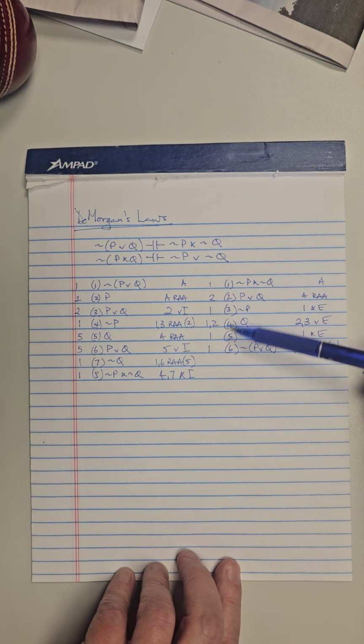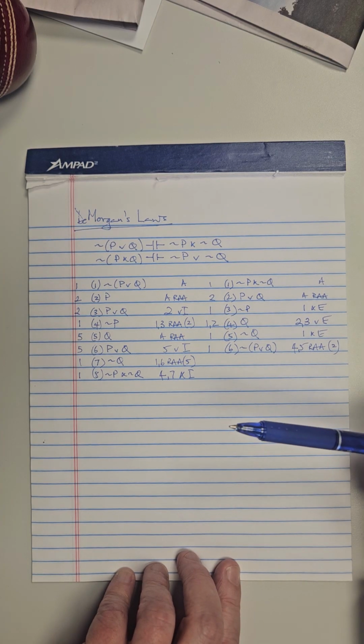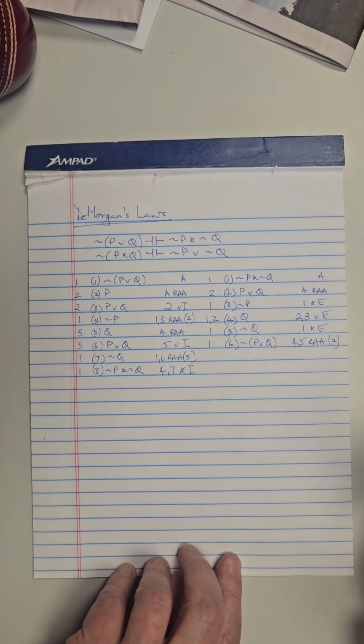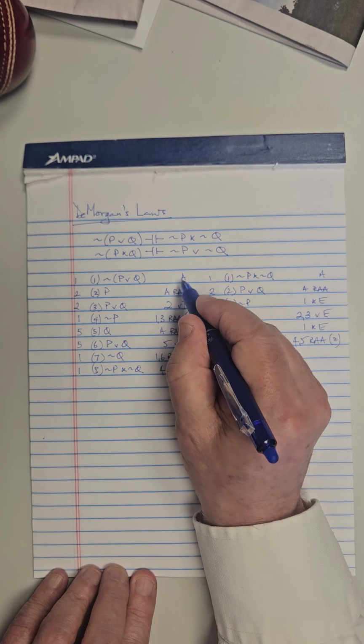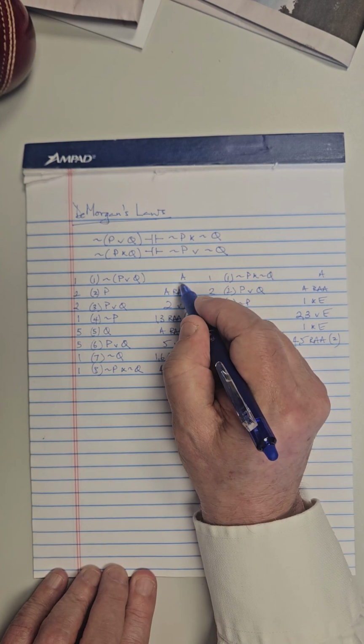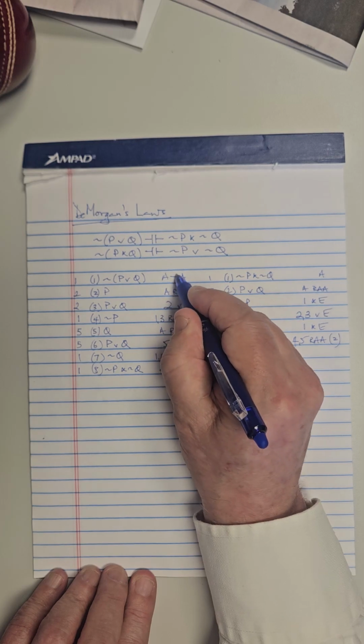What's interesting about these two proofs is that we could put them together in one long proof and prove a theorem. So suppose instead of this assumption here as a premise, we'd assumed an assumption for arrow introduction.